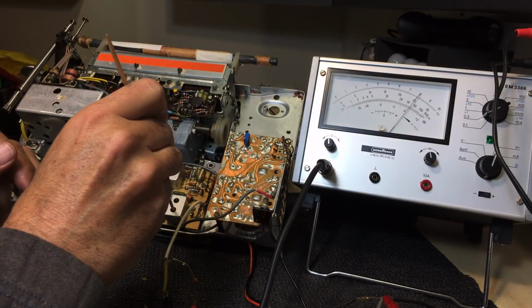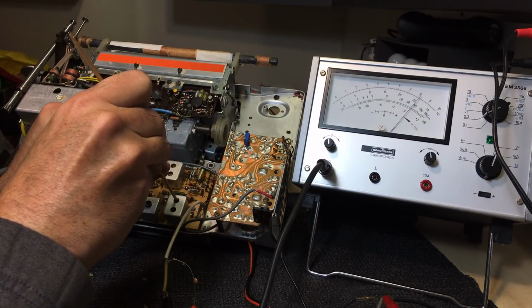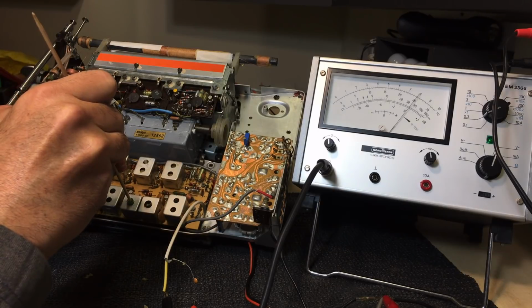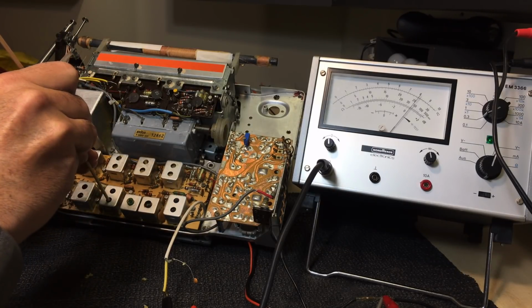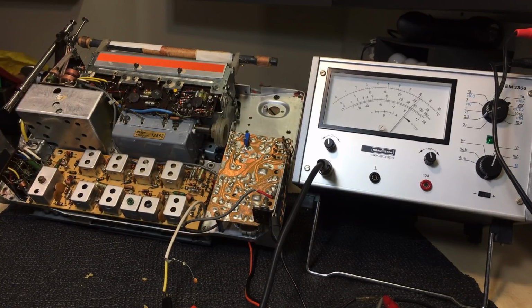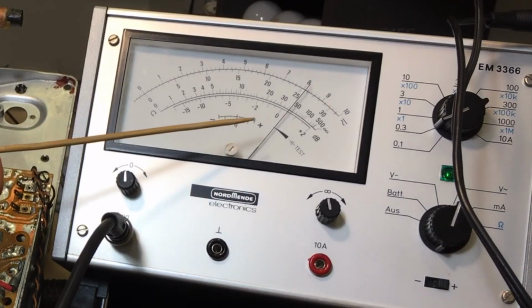Let's start again. And there we go. Brilliant. That is one hell of a difference. There's 455.